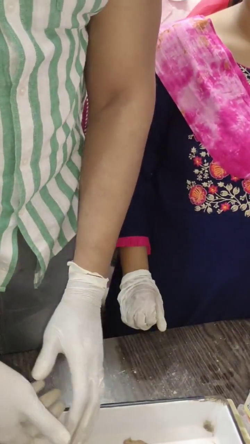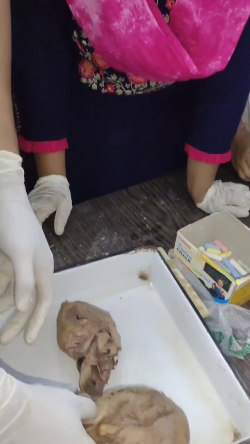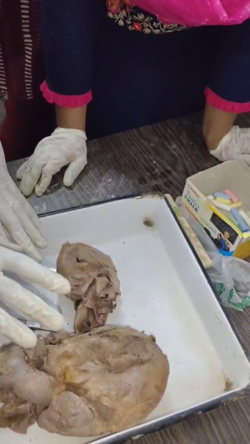In this it is a closed heart. No, we can't show. No chance. This is for the external features. This is for the internal features.